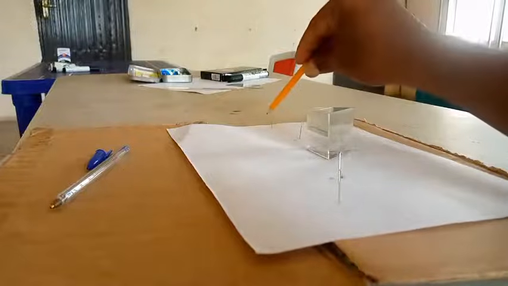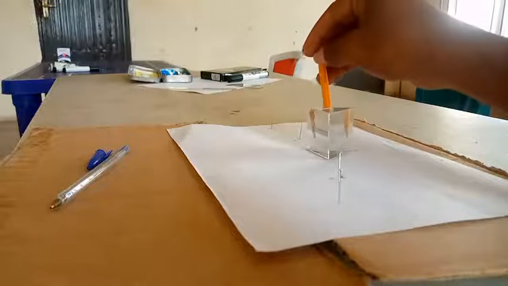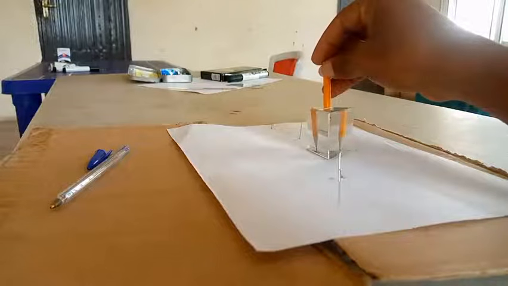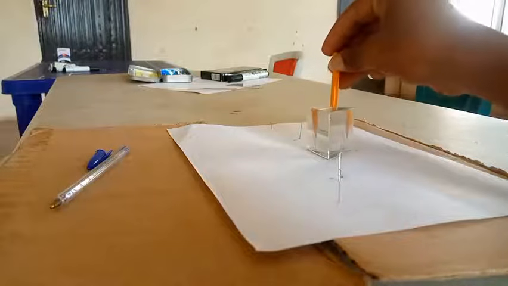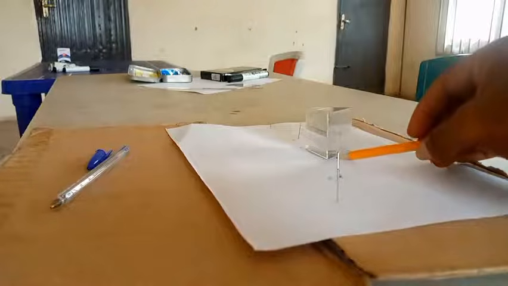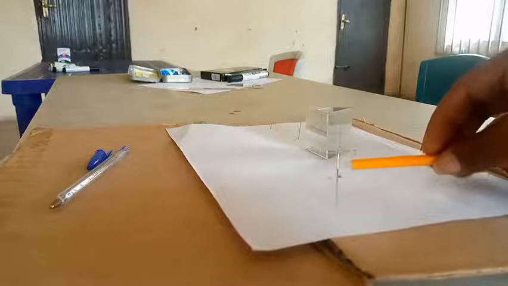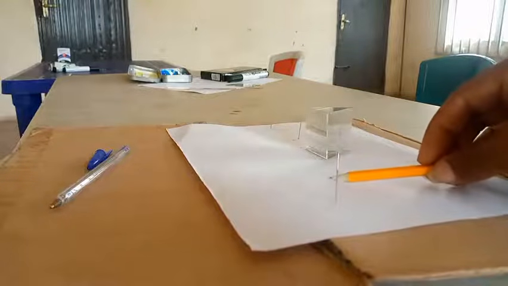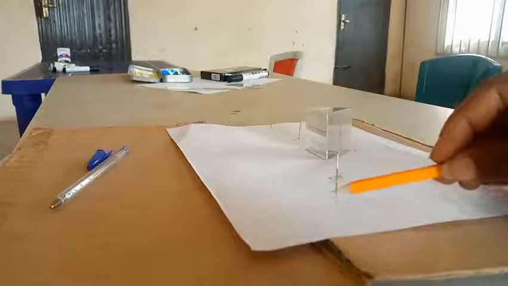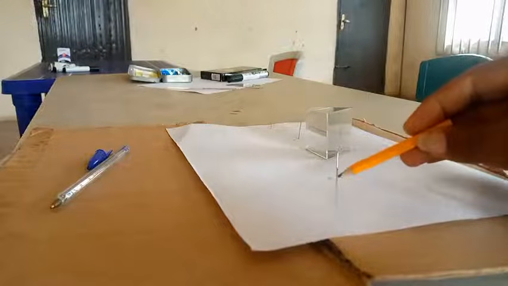So the idea is this: the incident ray came this way, as you could see. When it hit this face AB somewhere here, okay, good, instead of going straight like this, it deviated. It deviated through this. You can see the ray came out this way. I blocked it with pin 3. Then it continued traveling. I blocked it with pin 4. You can see that.